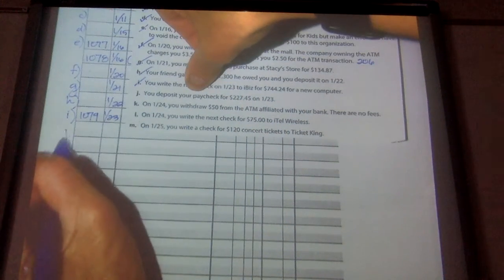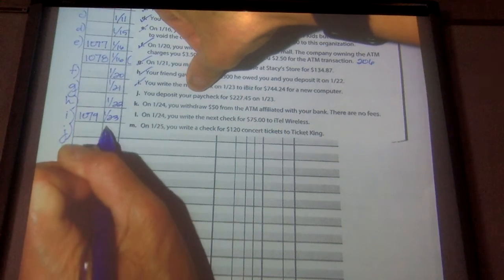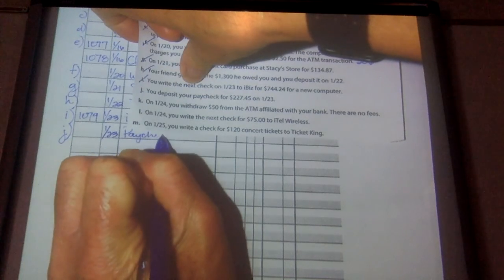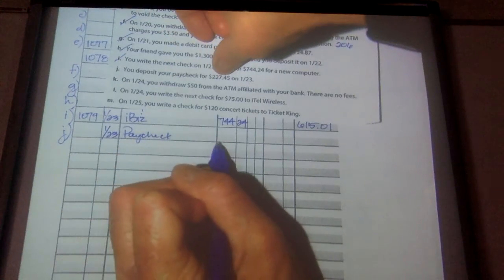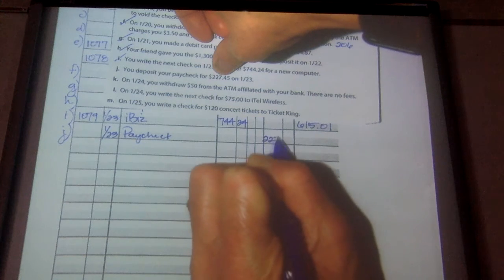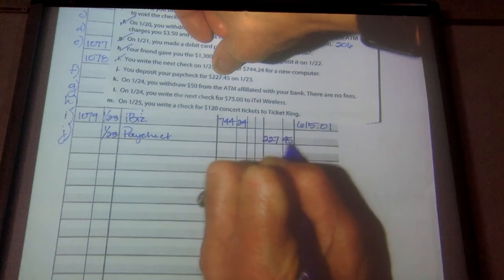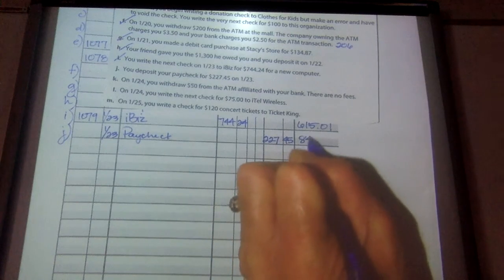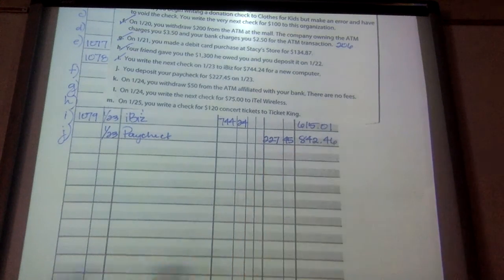J. I deposit another paycheck on January 23rd, so paycheck. Almost exactly the same as the last one. This is a paycheck, so this should be a positive coming into our bank. We should be adding, so now I have $842.46.